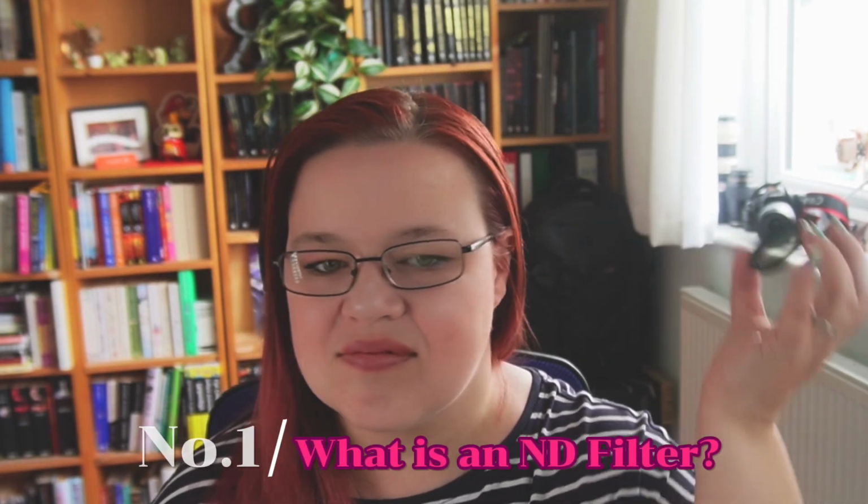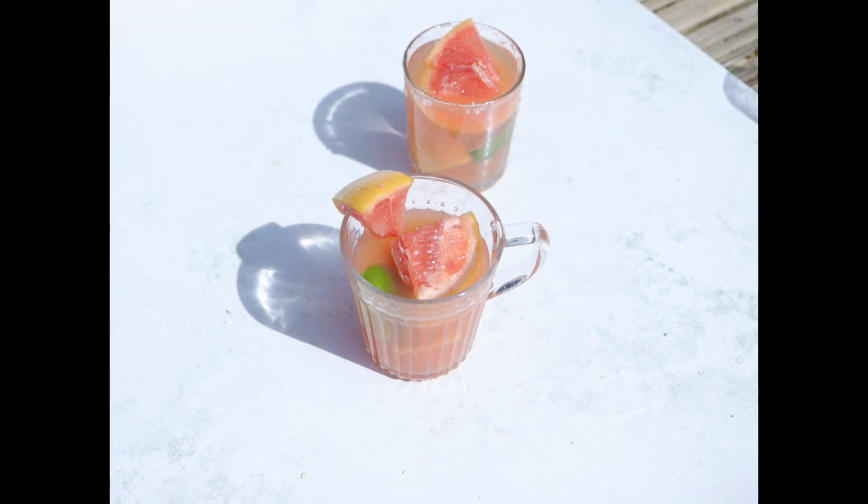First up, what is it? What does it do? An ND filter is just like putting a pair of sunglasses onto your camera lens. It reduces the amount of light coming through to the lens, allowing you to control your exposure, especially when you're doing something like video where you need to keep your shutter speed at a steady rate.